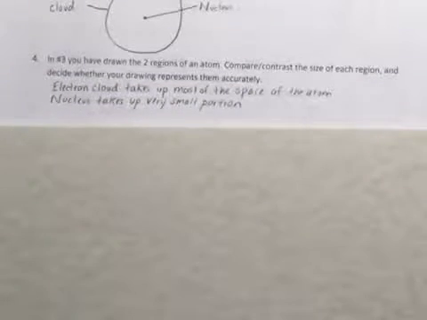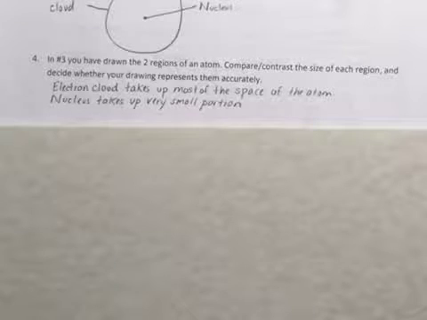For number 4, it asks you to talk about the size of each region that you drew in your picture up there. So in my answer, I just wrote that the electron cloud takes up most of the space, nucleus takes up very little. I talked about this in class, how the electron cloud takes up most of the real estate, and we had the comparison of if your atom were the size of a football field, then the nucleus would be a dime in the center. So a little bit of a size comparison you could also use.